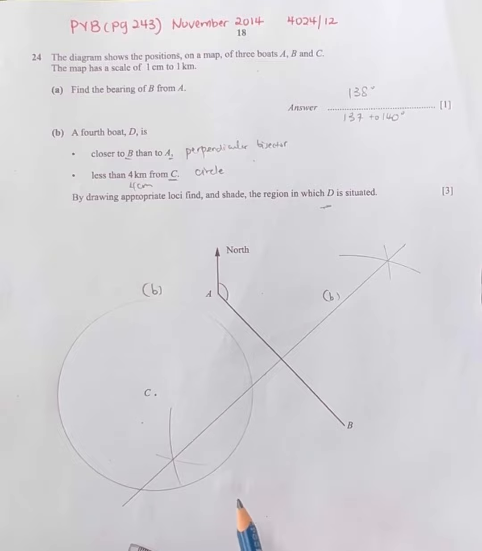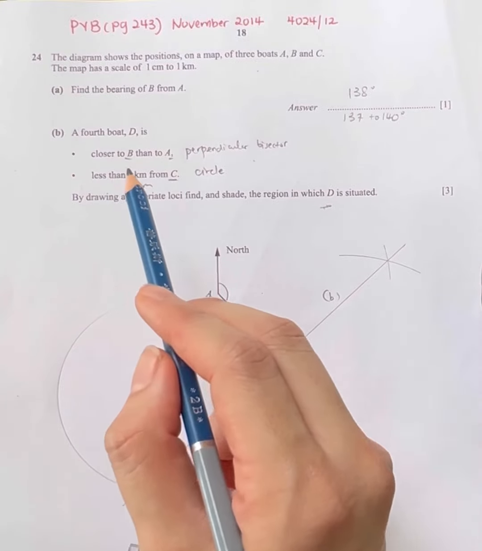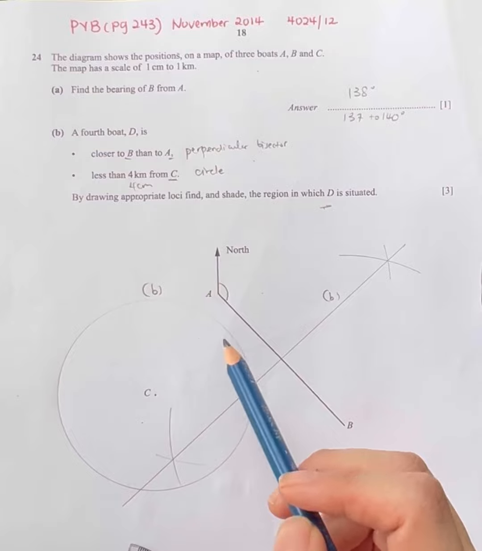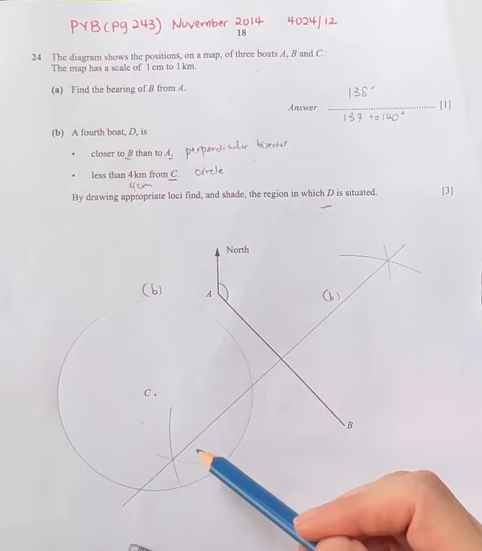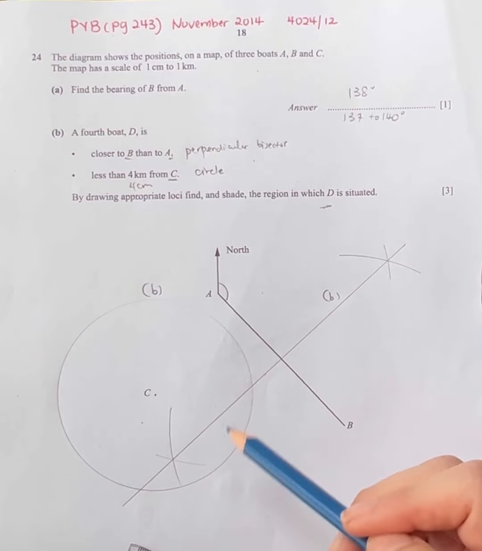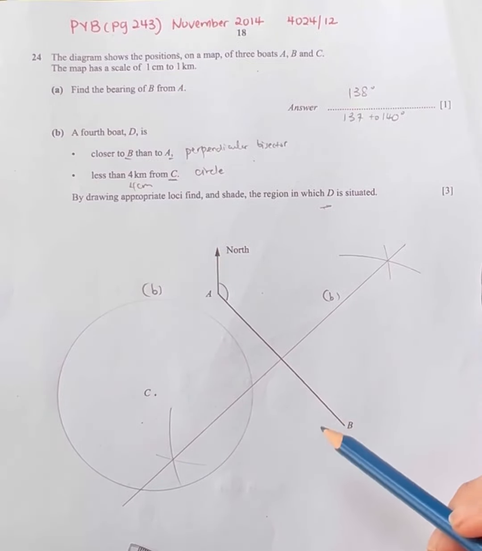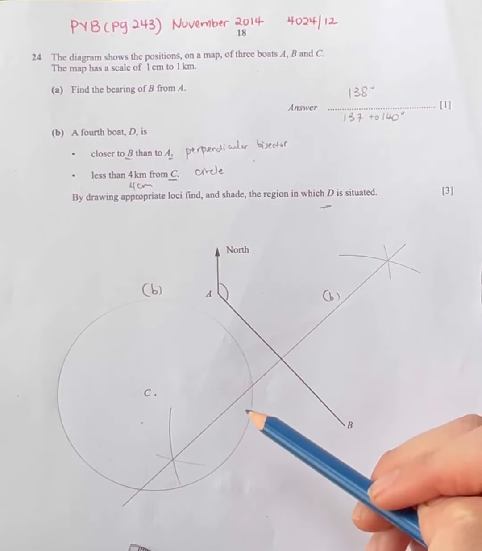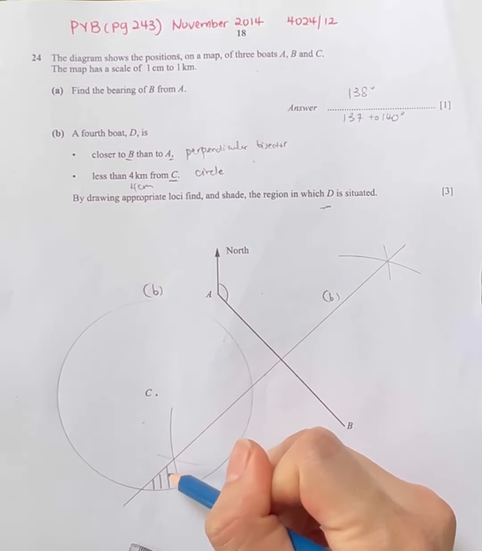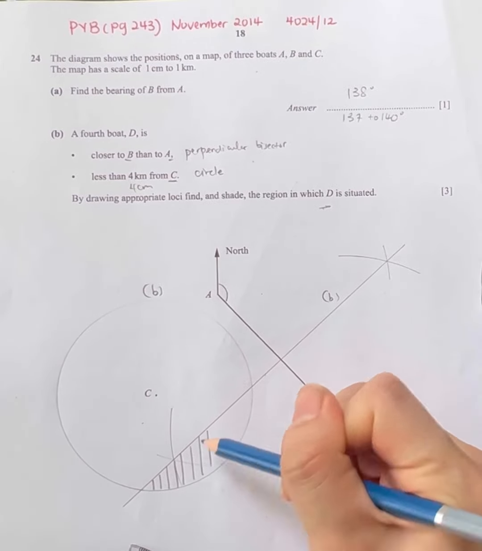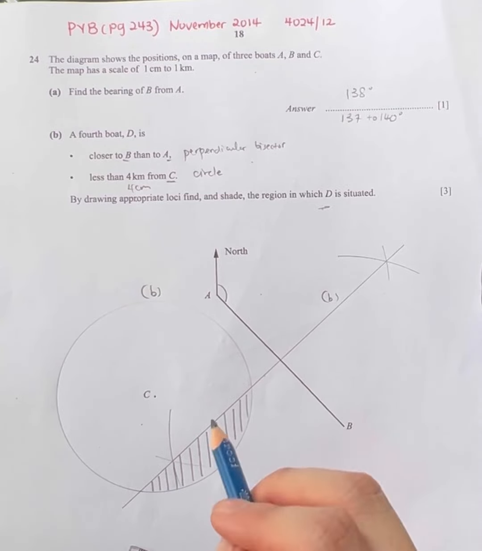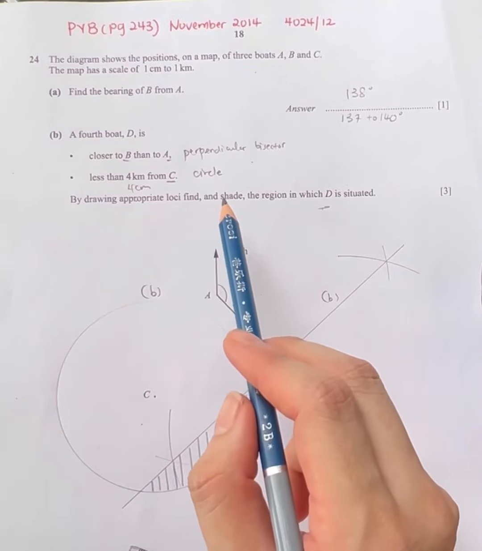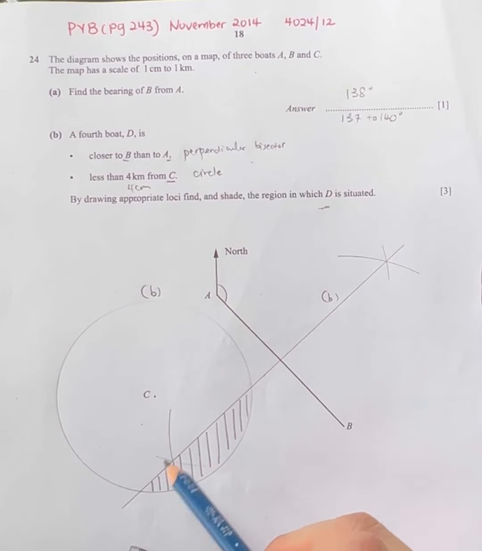Everything here, right? Okay, combine with less than 4 km from C. Less than 4 km from C means it's inside this circle. And the one that is inside this circle and nearer to B, the one that I mentioned just now, is here. So shade properly. So your D is here. You don't need to label, they didn't say, they only say find and shade only. So the possibility of the D is here.